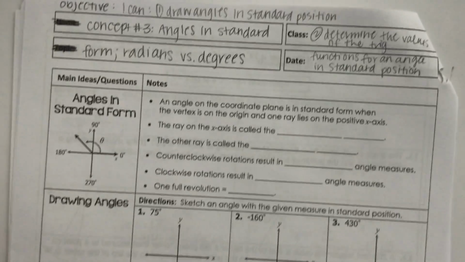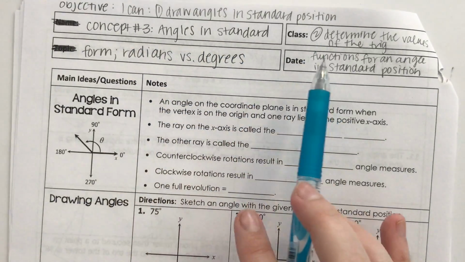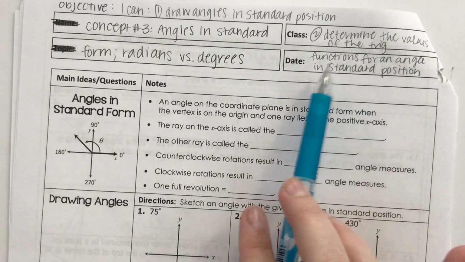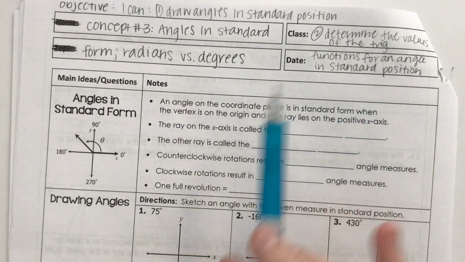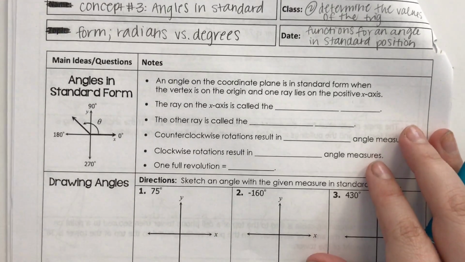Okay, so number 1, I can draw angles in standard position, and number 2, I can determine the values of the trig functions for an angle in standard position, whether they are in radians or degrees. So we're going to go through how to draw them, how to convert angles from radians to degrees, and then how to determine their trig functions in radians or degrees.